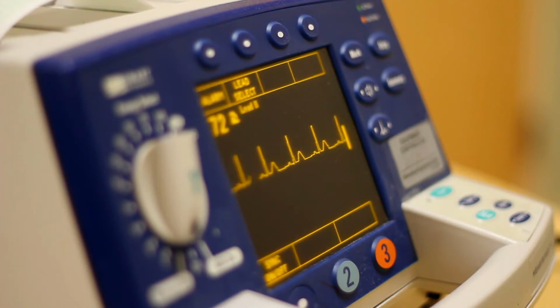What is cerebral venous thrombosis? Cerebral venous thrombosis, CVT, is a neurological condition in which a clot in one of the blood vessels in the brain impedes the free flow of blood. Classically, CVT occurs in the dural venous sinuses which drain blood from the brain.